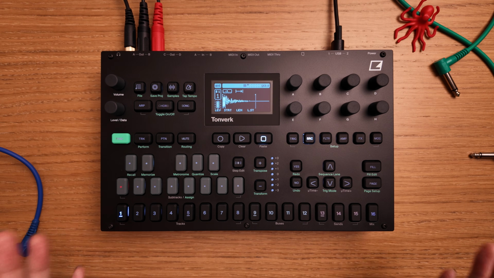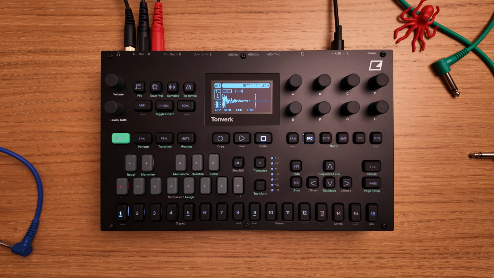What you just heard is played by a single track with the Subtracks machine. Subtracks is one of the source machines of Tonverk, and in this video we will explore how it works.